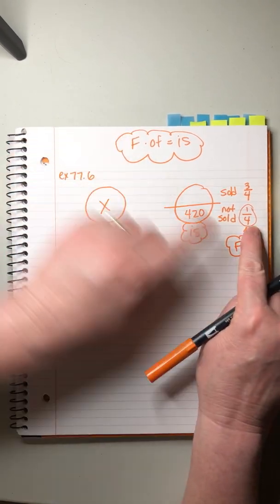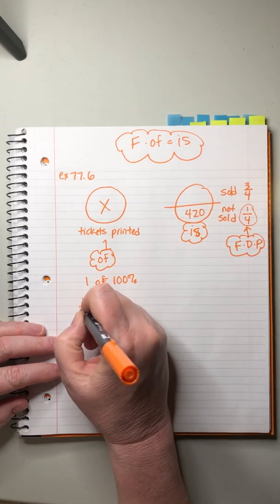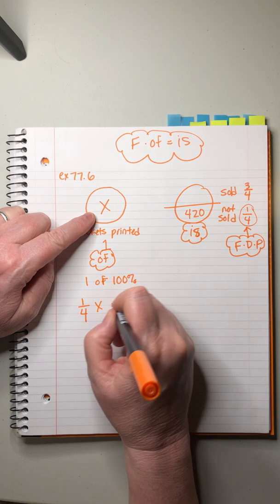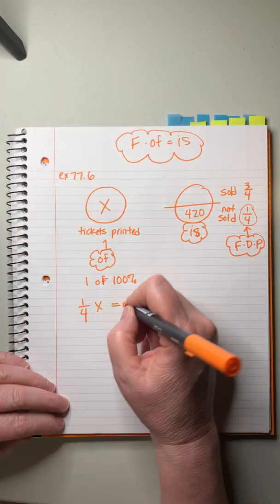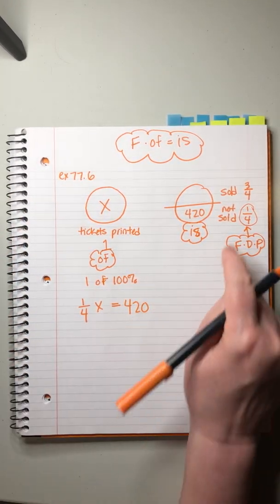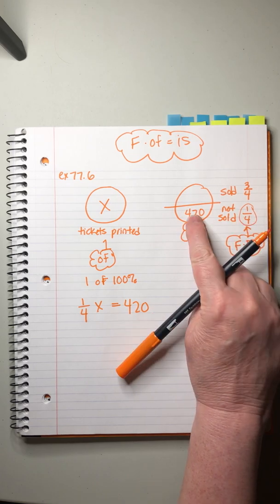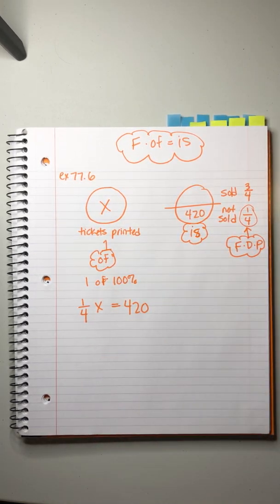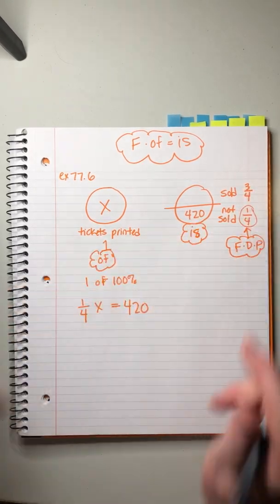The fraction that we need is 1/4. The of number, we don't know, equals the is number, 420. And we always double check to make sure, did I take the fraction that is on the same part of the picture as my diagram or my number? Yes, they match. We don't want to mix.